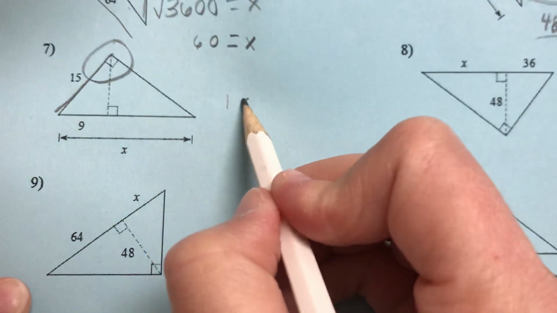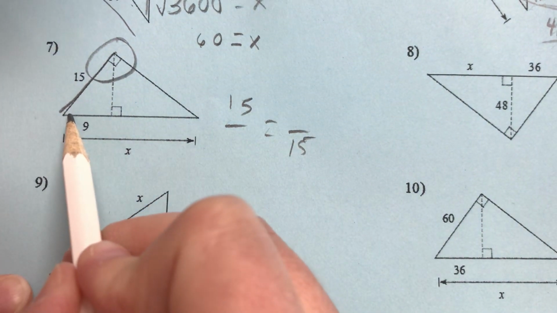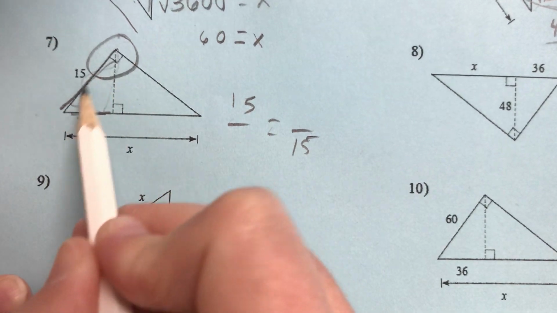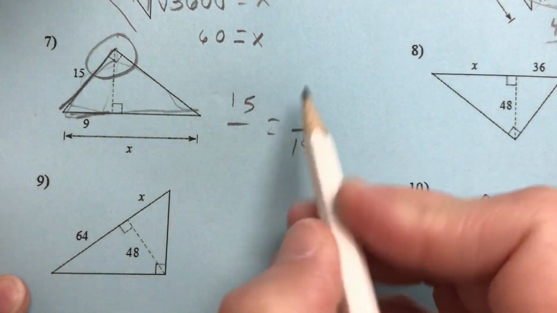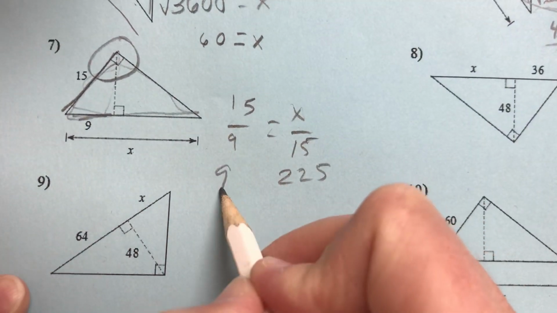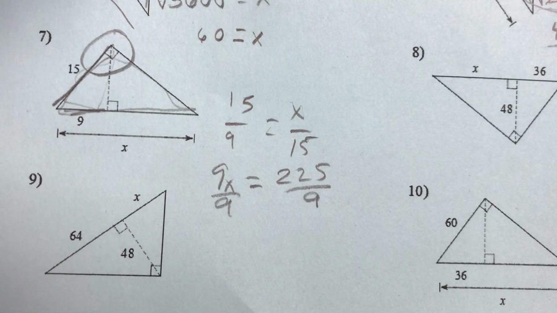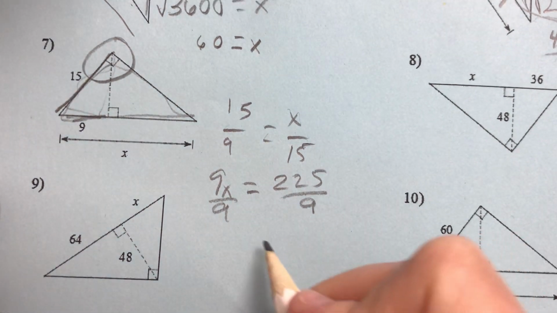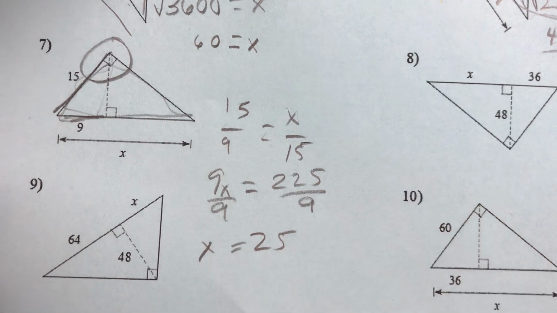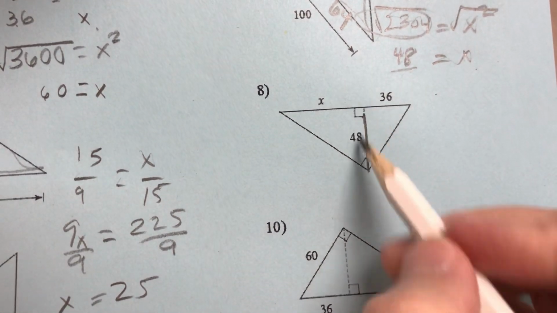15 is the part that's going to repeat. That's always step 1. And now this is labeled nicely because the 9 is part of the small triangle, and then the x is a part of the big triangle. So 9 and x. 15 times 15 is 225. 9 times x is 9x. We divide by 9 on both sides and end up with 25 as our x.